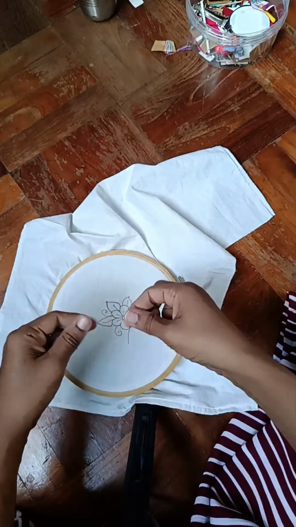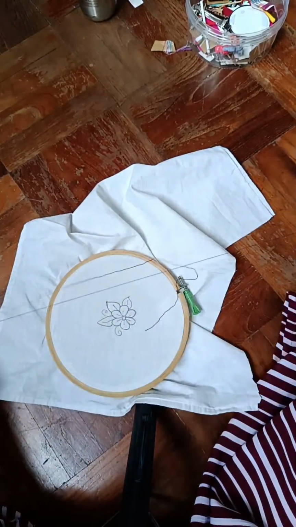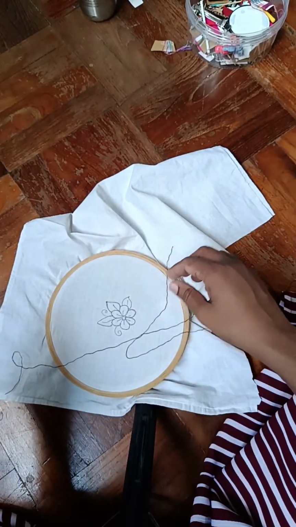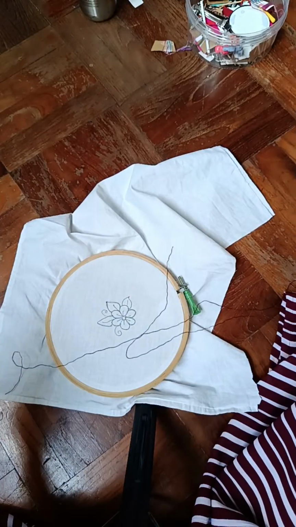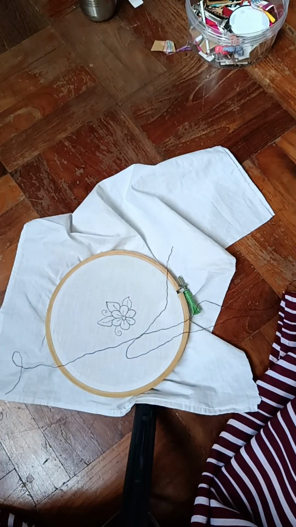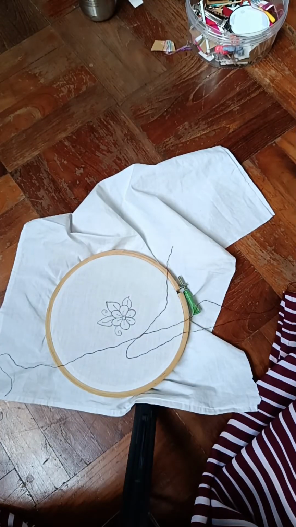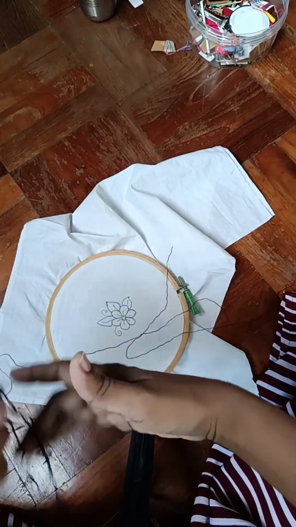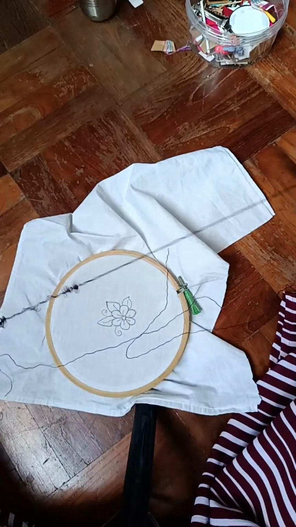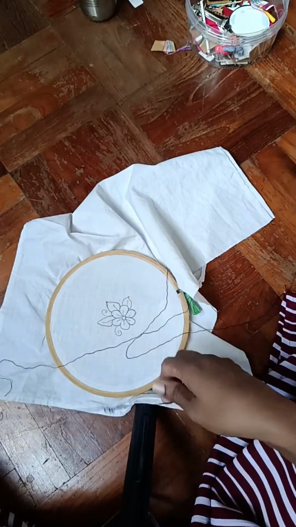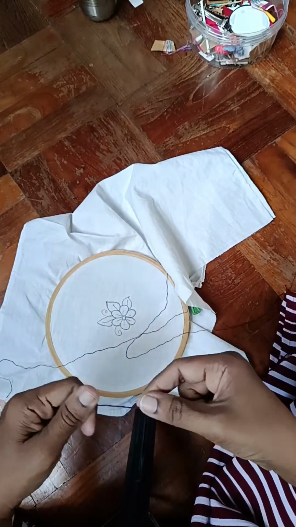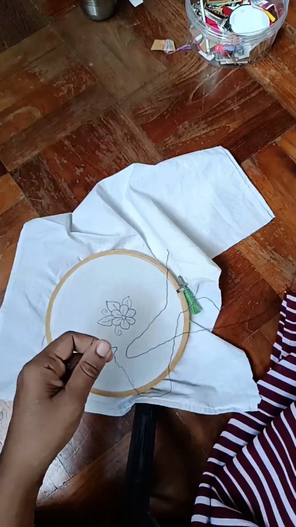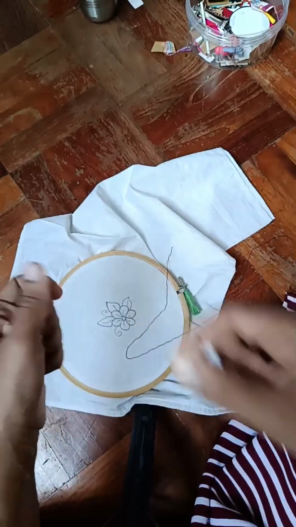For doing the satin stitch, if you want a plain or smooth surface, it is better to reduce the number of strands. Normally everyone uses 3 strands of embroidery thread. It will give a good projection, but for doing a perfect satin stitch, we are supposed to use only a single strand or double strands of thread. That is more than enough. Here I am using double strands of thread.